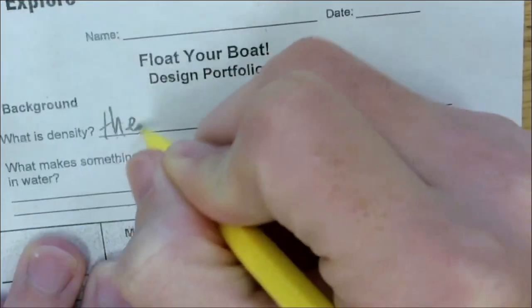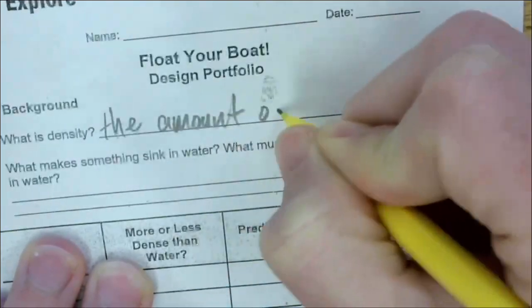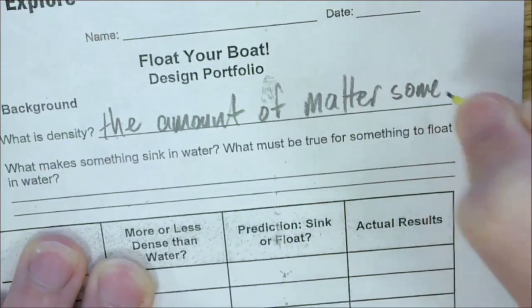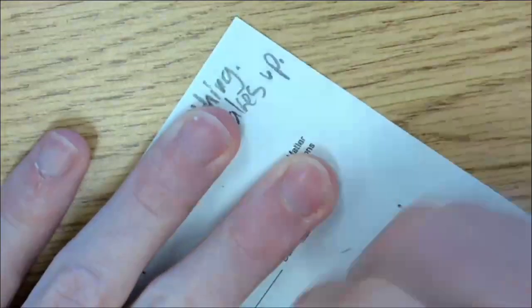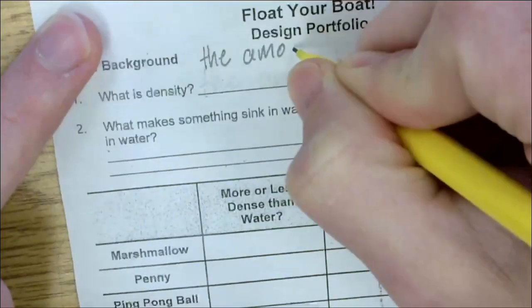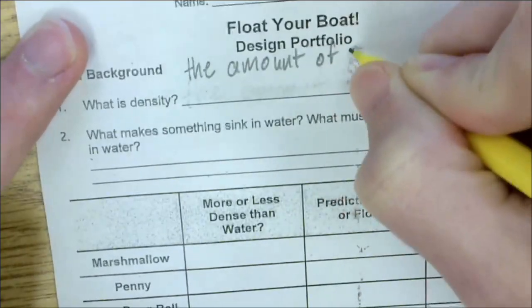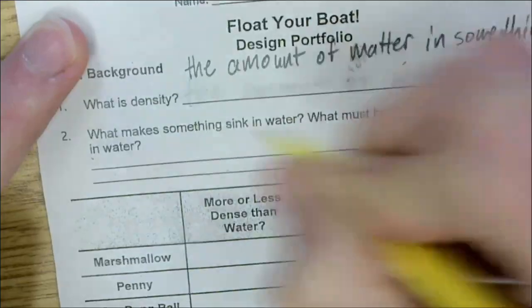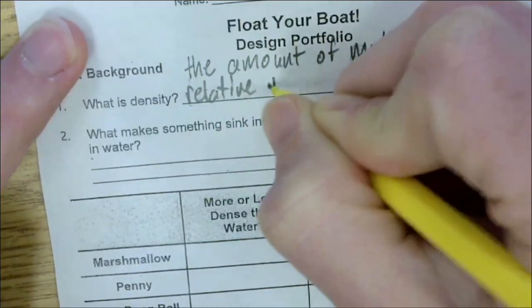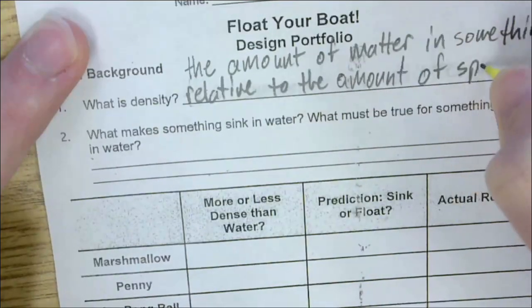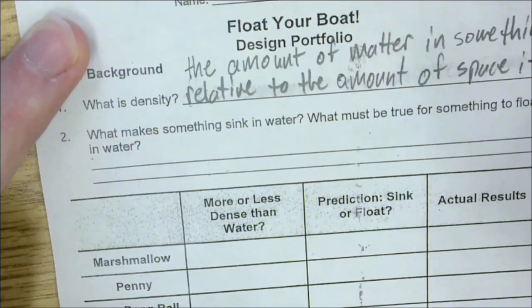Density is the amount of matter in something relative to the amount of space it takes up.